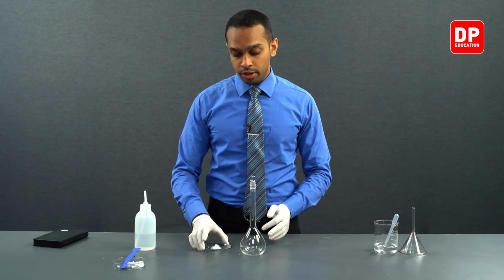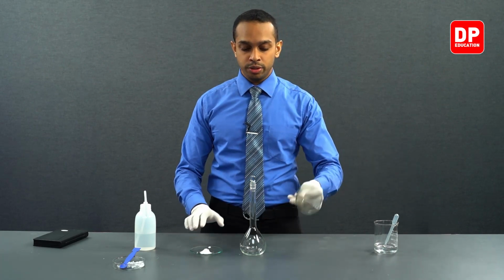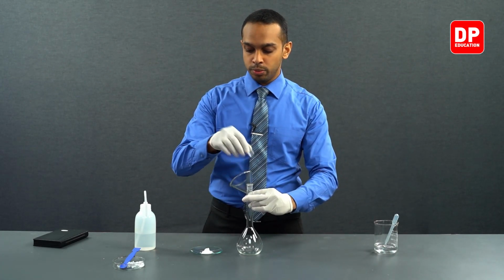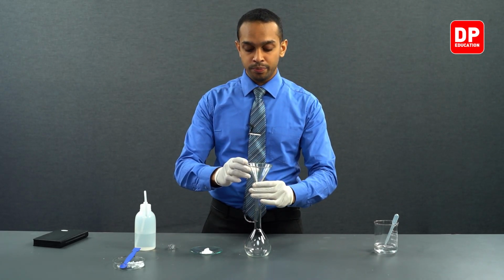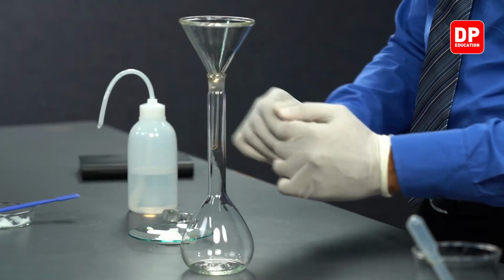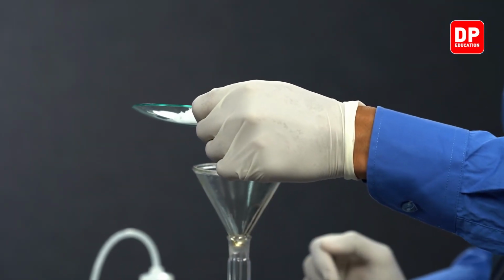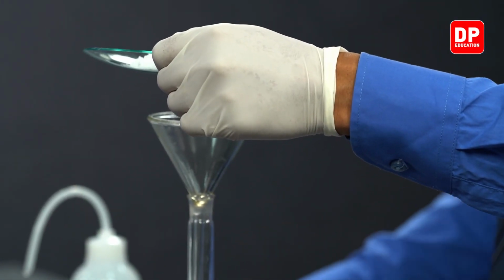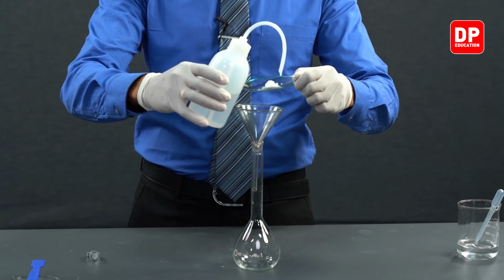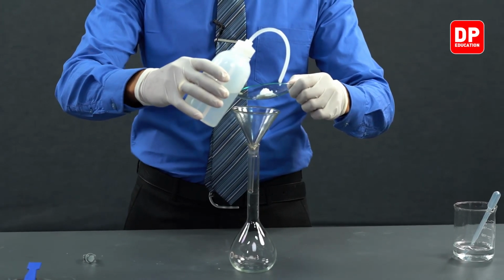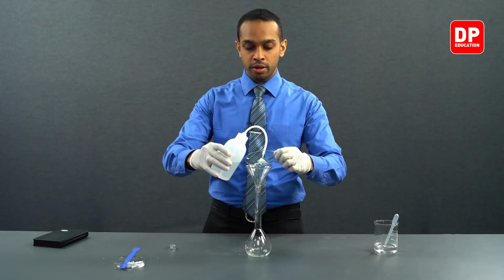To transfer this solid completely onto this volumetric flask, we will be using a funnel. We will open the volumetric flask, remove the stopper, and place the funnel on the volumetric flask like so. And now I will transfer this solid onto the volumetric flask with the use of a wash bottle and some distilled water. So you have to wash the solid onto the funnel, making sure no solid remains on the watch glass.